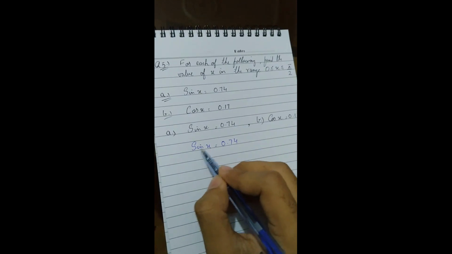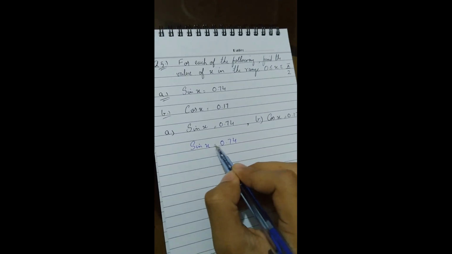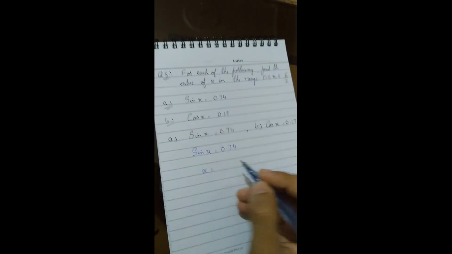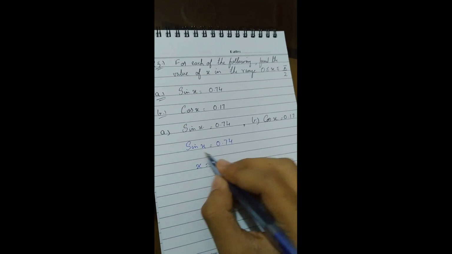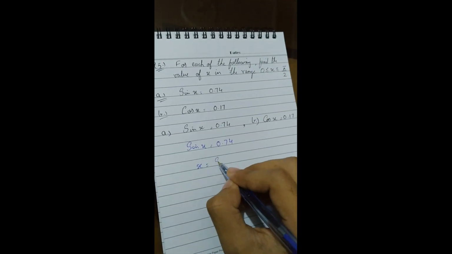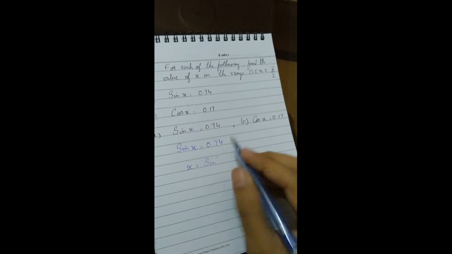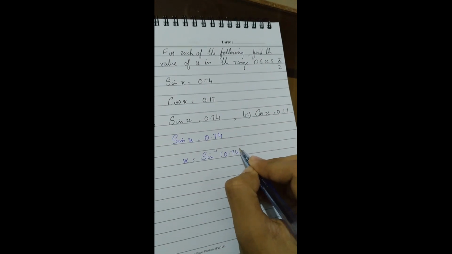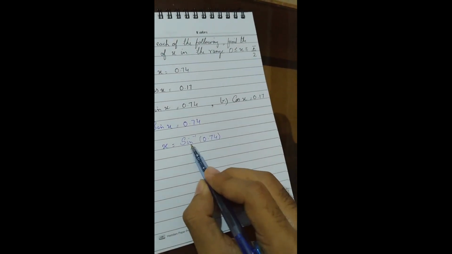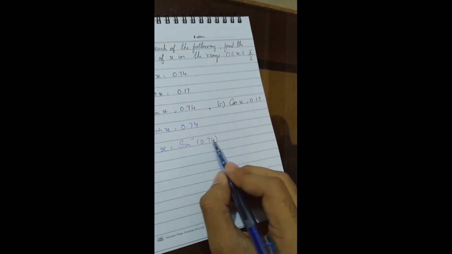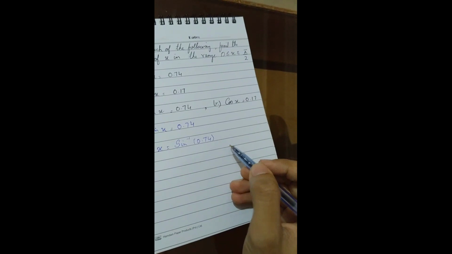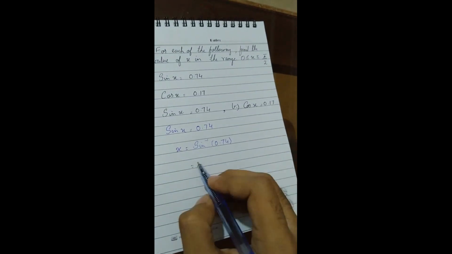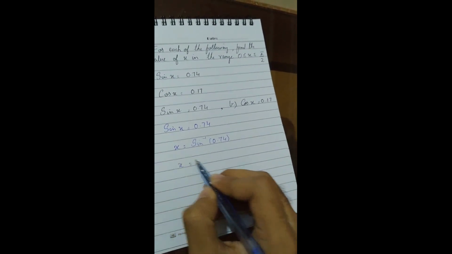So whenever we send a trigonometric function to the other side of the equal sign, it changes. Okay, as we have done this previously in class as well. So x equals to sine inverse. Now 0.74 is the angle of sine inverse. Okay, the value which is written after the trigonometric function is called the angle. It can be either in radians or in degrees, or whatever value is written here, it will be the angle of the sine. Okay, so x equals to sine inverse.